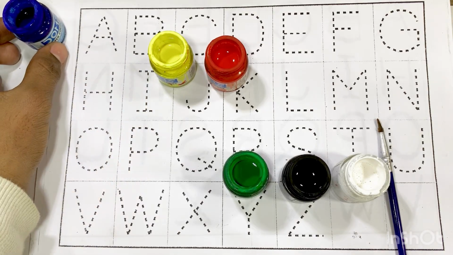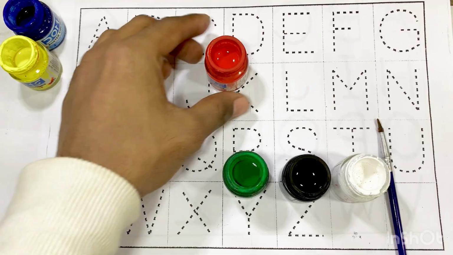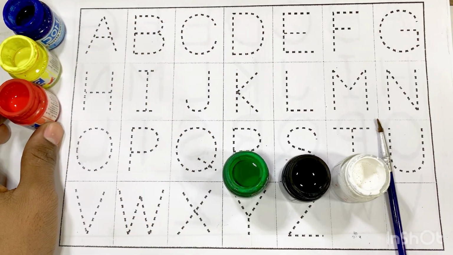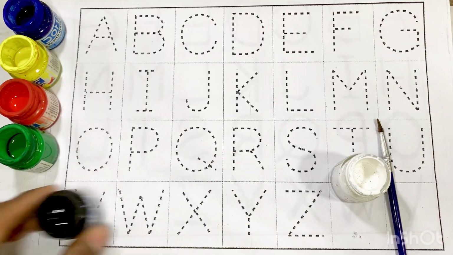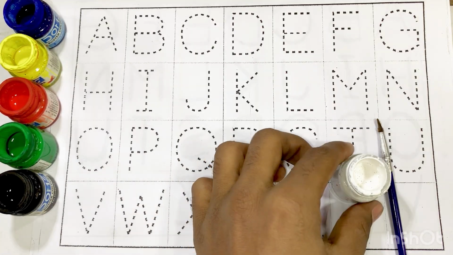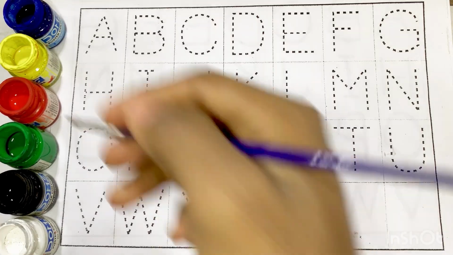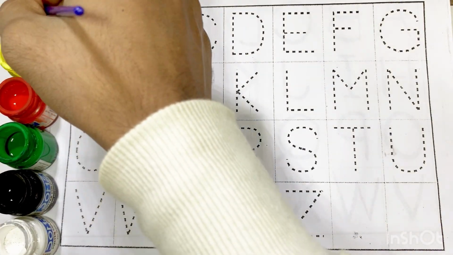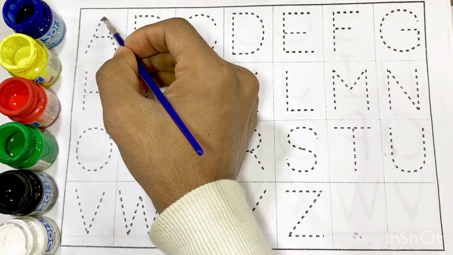Blue color, yellow color, red color, green color, black color, and white color. Kids, now I draw alphabets. And first we draw A and use blue color.